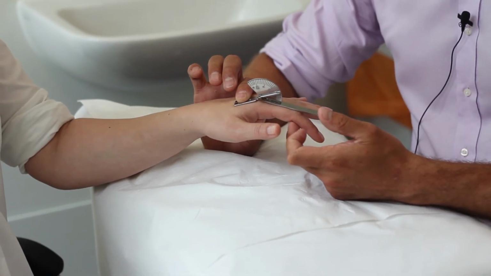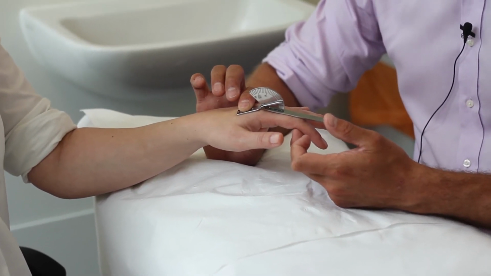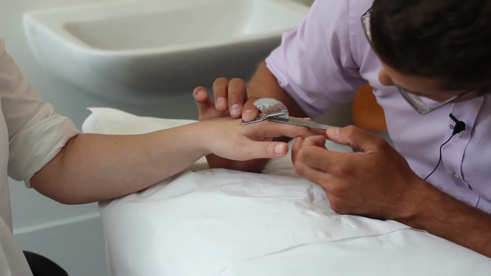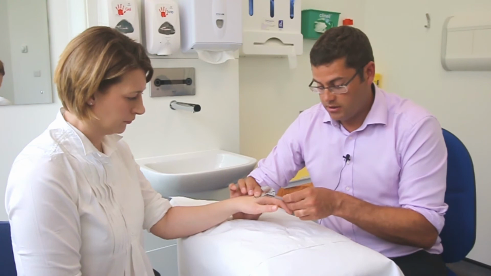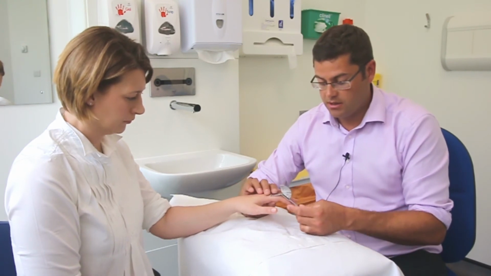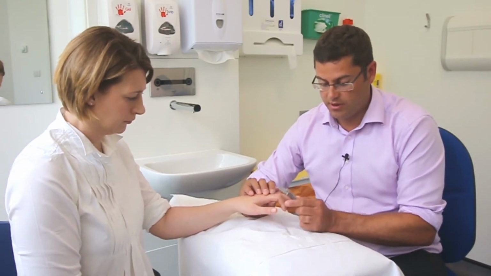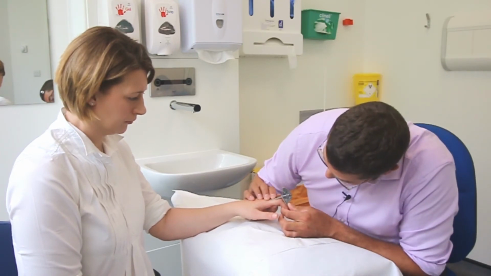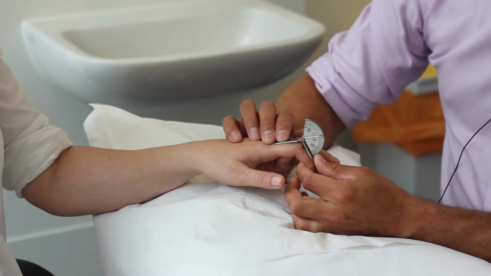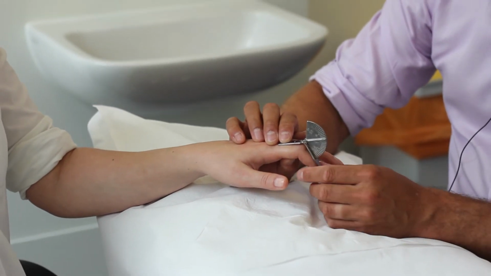Then I will try and straighten this finger. I can't straighten it anymore because of the contracture. And then I'll have a look that it's measuring around 30 degrees there. Similar with the PIPJ, if it's bent all the way down and I try and straighten it and it won't go any further, and that may be closer to 70 degrees that I'm reading off here.